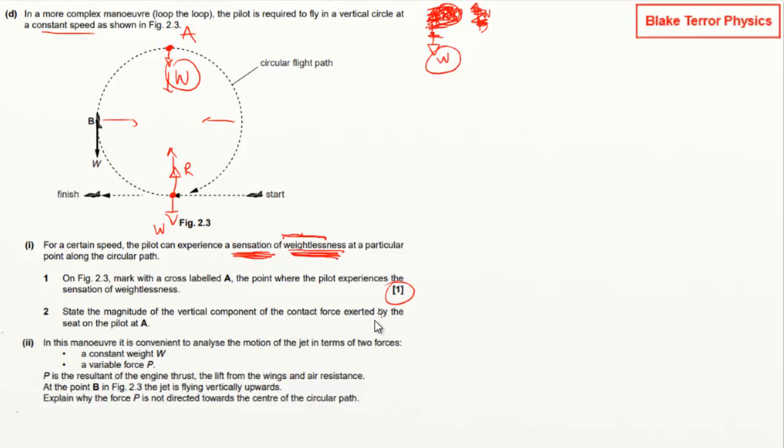They haven't asked for an explanation because it's quite hard to describe it all quickly. They've just asked us to mark the point at the top, but that's what's going on. In order to get a centripetal force, we only need the weight when we're at the top.